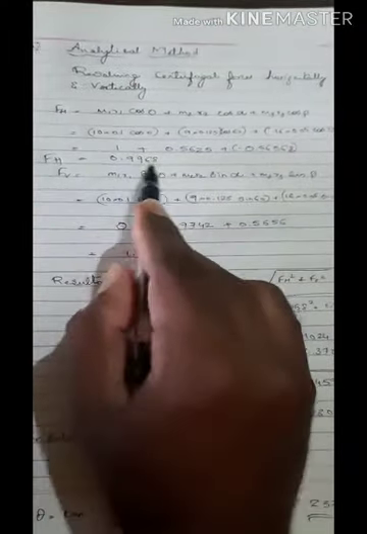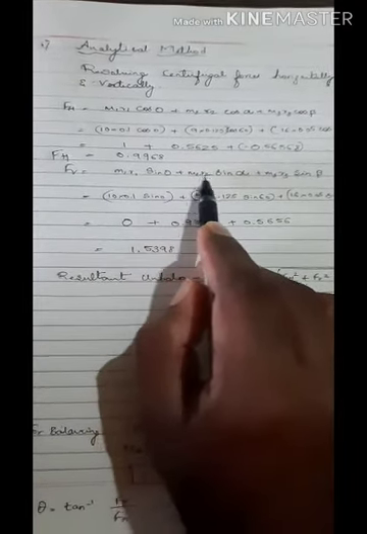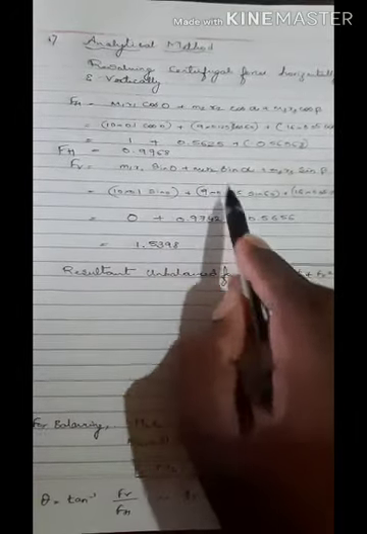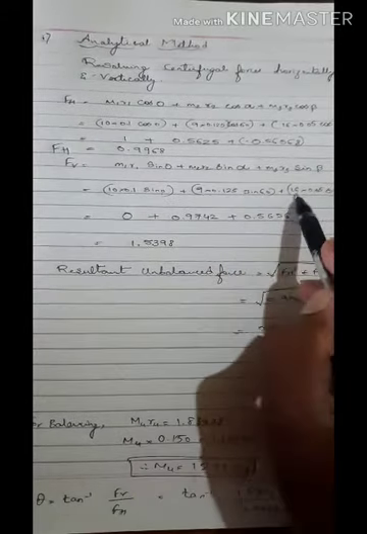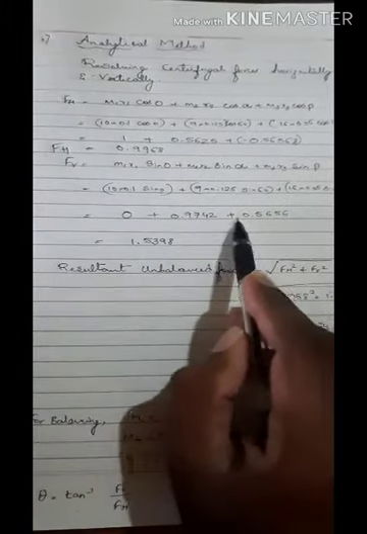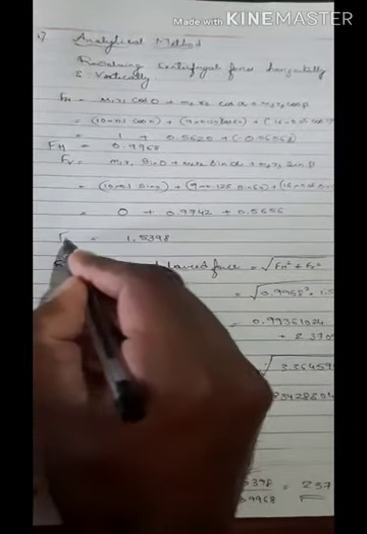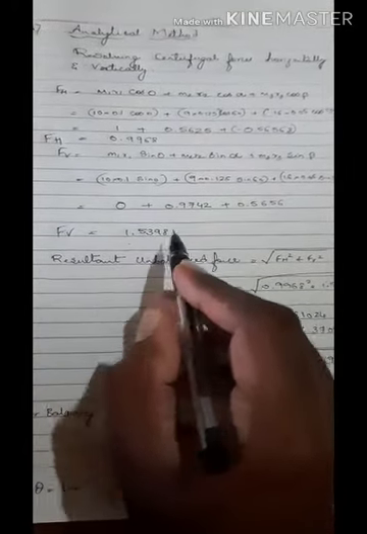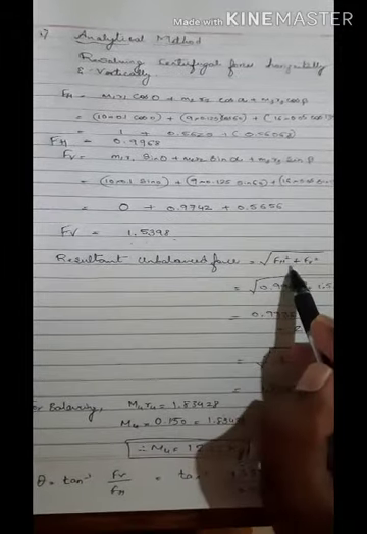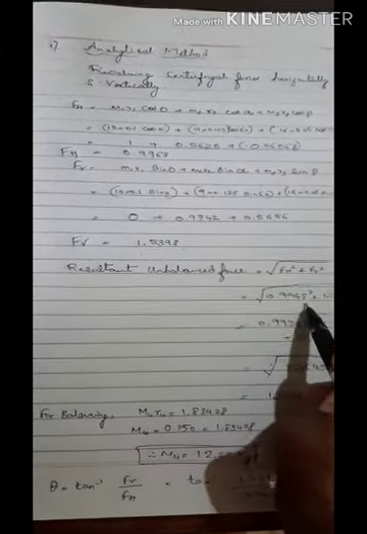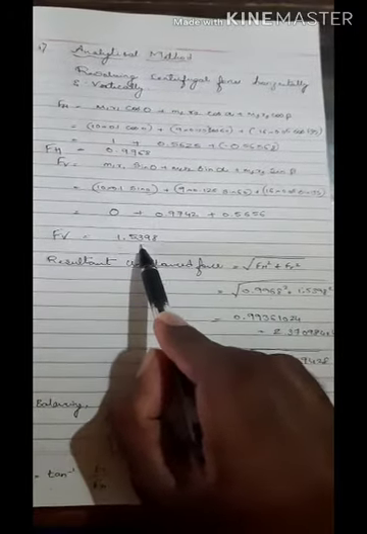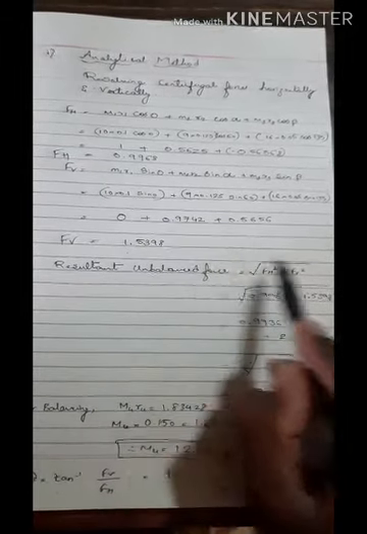FH is 0.9968. Similarly, the vertical force FV equals m1 r1 sin 0 plus m2 r2 sin alpha plus m3 r3 sin beta. So m1 r1 is 10 into 0.1 sin 0, m2 r2 is 9 into 0.125 sin 60, m3 r3 is 16 into 0.05 sin 135. Simplifying, we have 0 plus this, and adding the three, we have FV equals 1.5398. Now the resultant unbalanced force is the square root of FH squared plus FV squared, so the square root of 0.9968 the whole squared plus 1.5398 the whole squared.